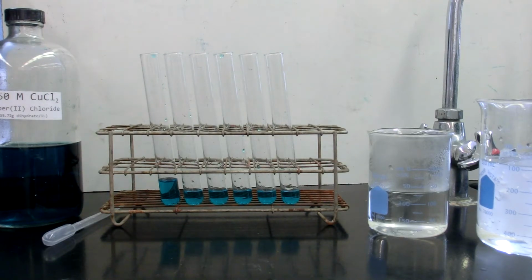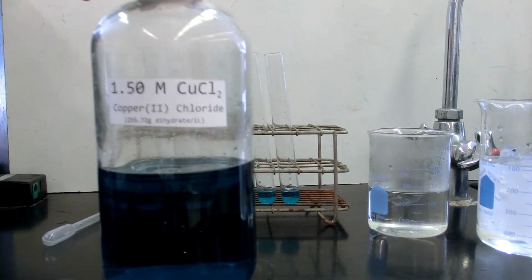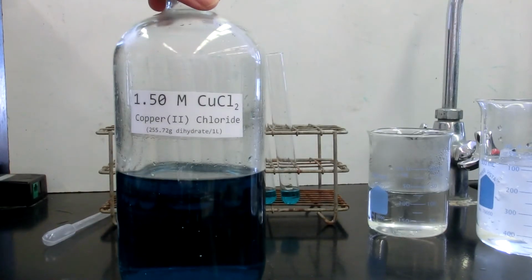We are going to be establishing an equilibrium between two complex ions, a copper and chloride complex, as well as a copper and water complex. And that equilibrium has already been established in this solution of 1.5 molarity copper(II) chloride solution.